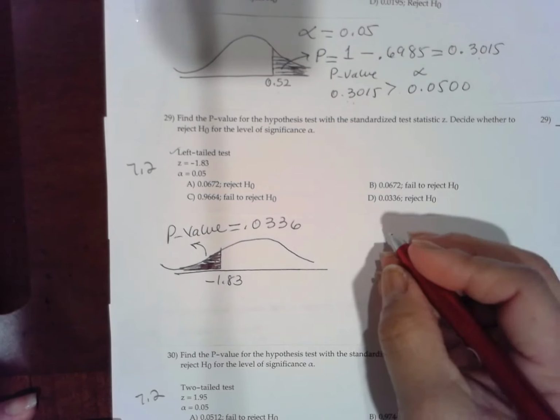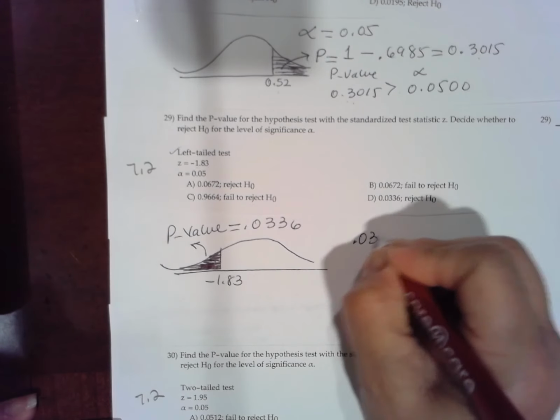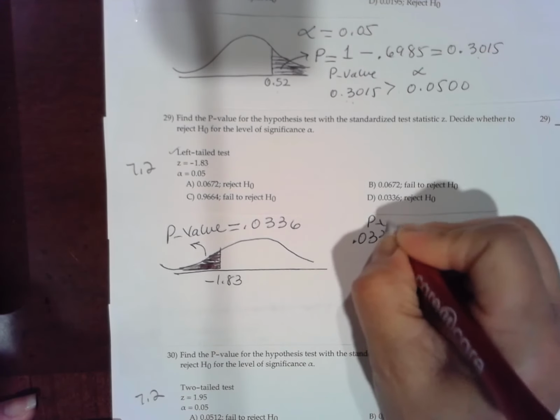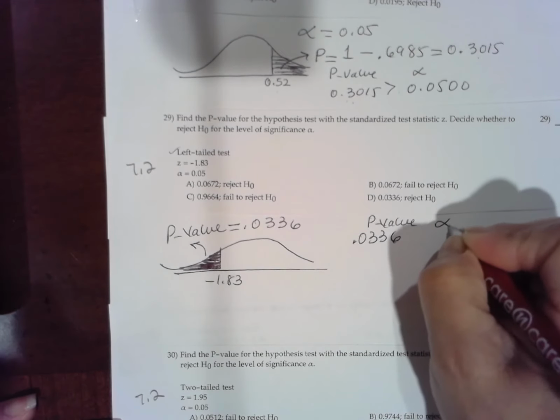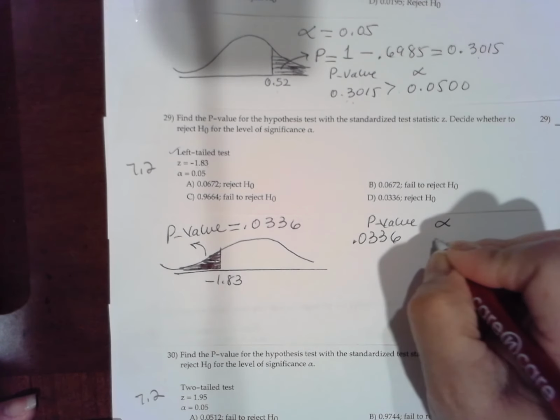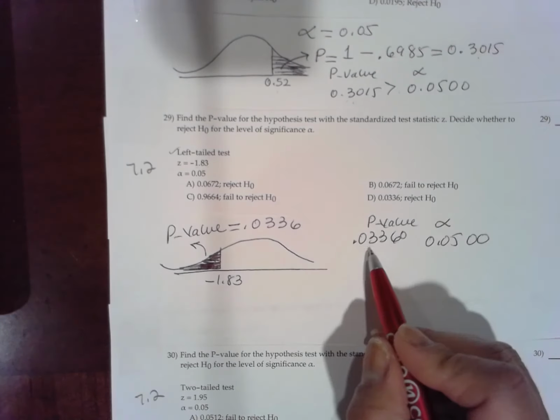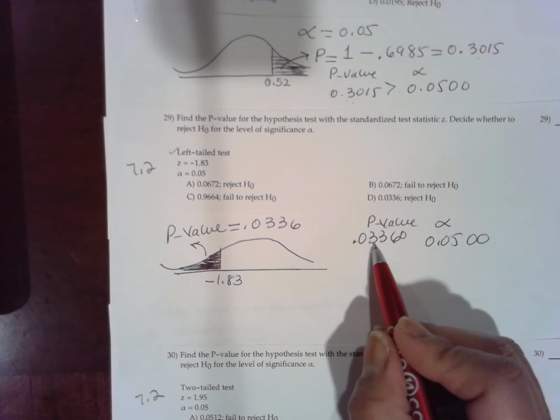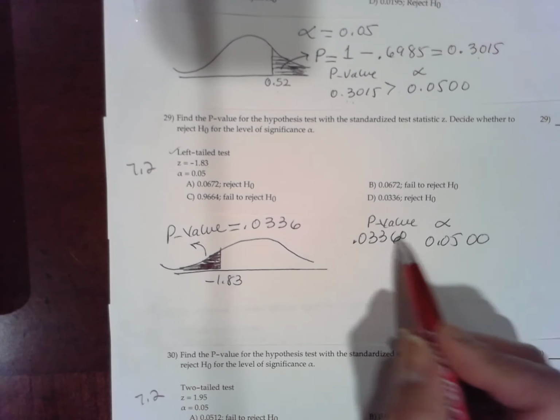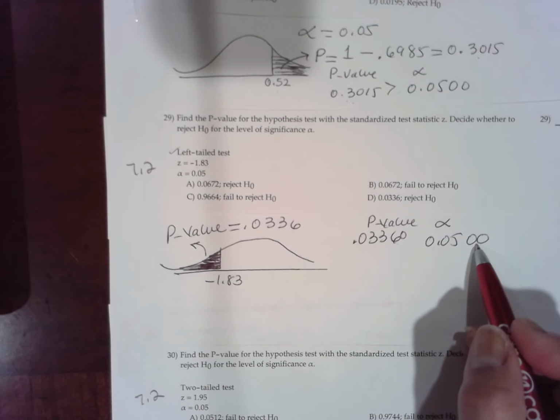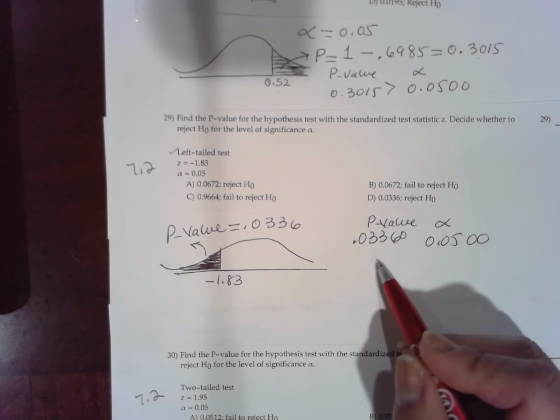So that p-value is 0.0336, and we're going to compare it with the level of significance, 0.05, matching the decimal places. So here I'm comparing 336 with basically 500.